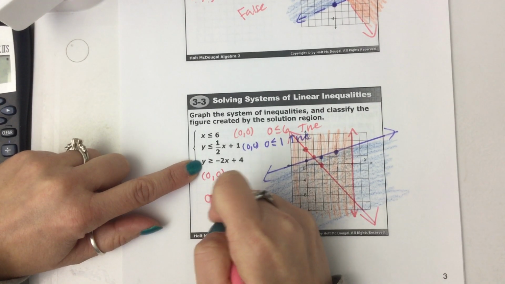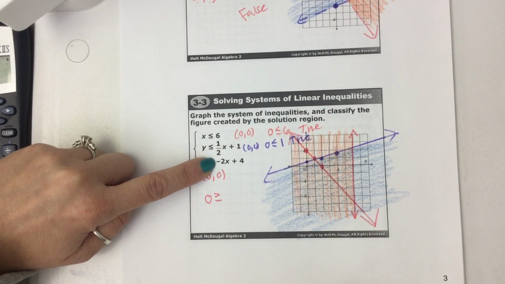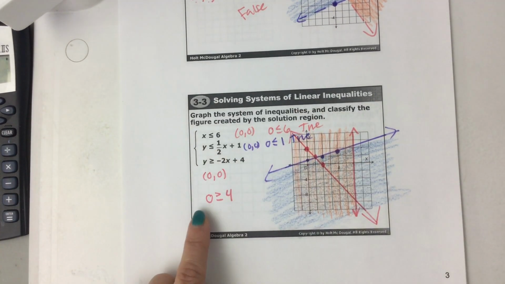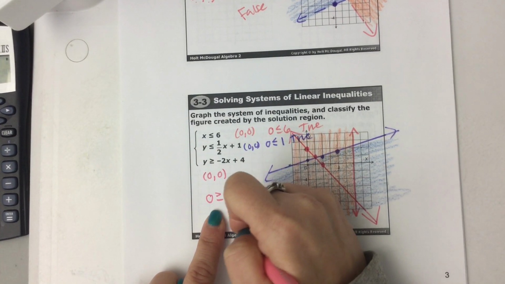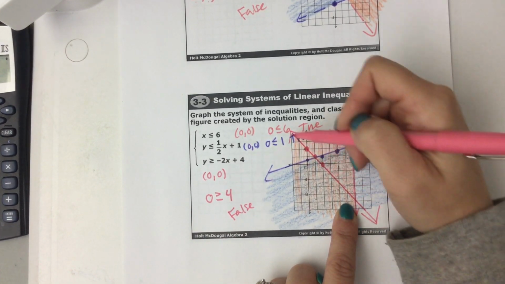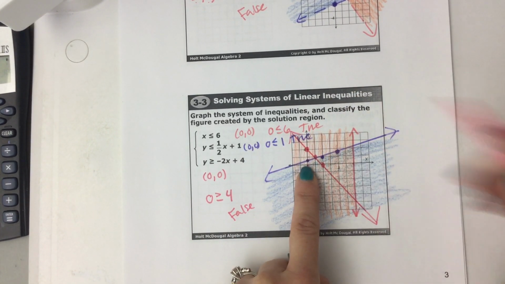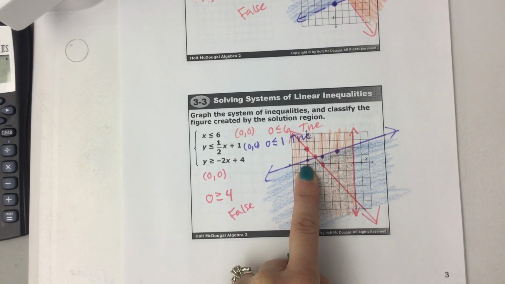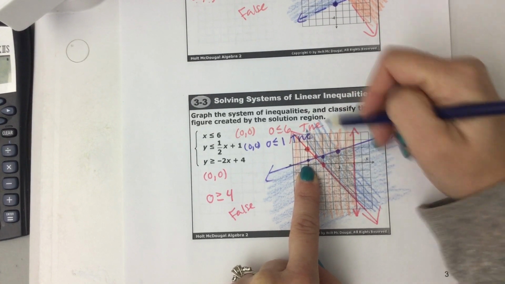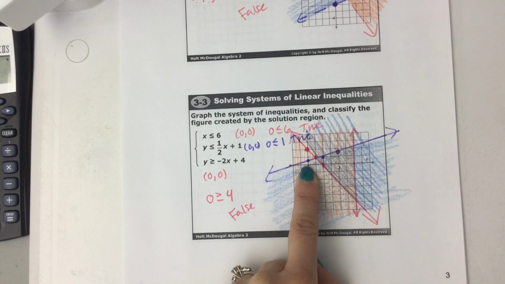If I change y to a 0 and I change x to a 0, this would become 0. 0 plus 4 is 4. Well, is 0 greater than 4? Nope, so that's false. So from this line, my most previous line, 0, 0 is the false side. So that means that this side is the true side. Here's the really cool thing.